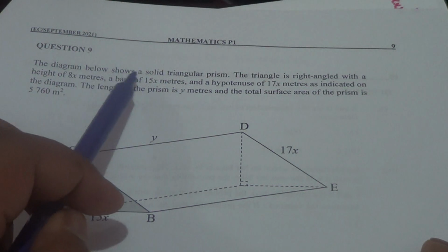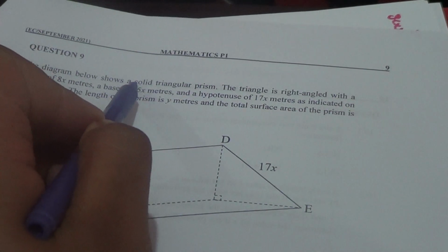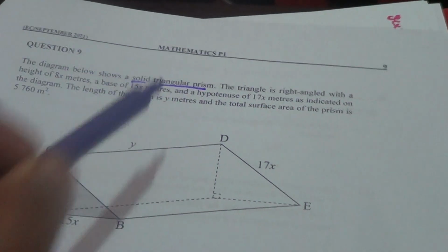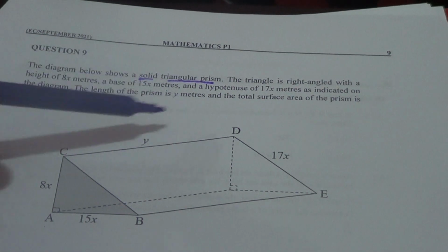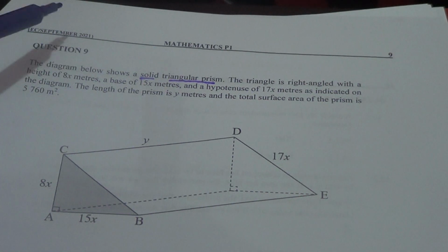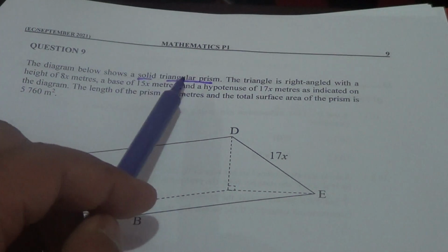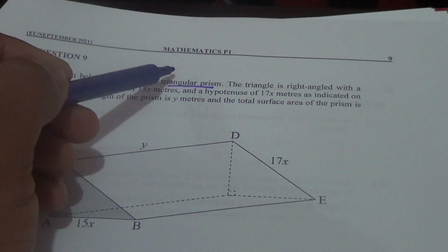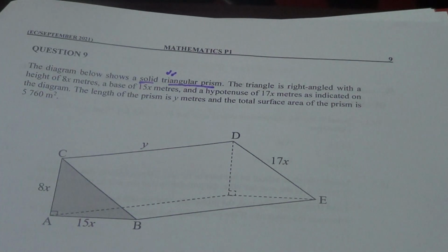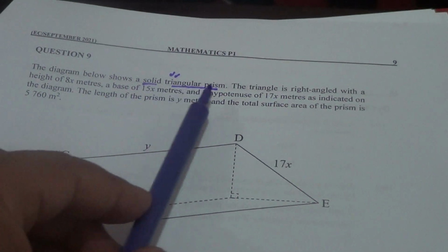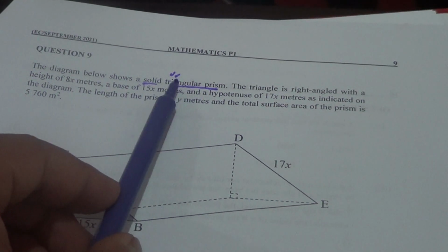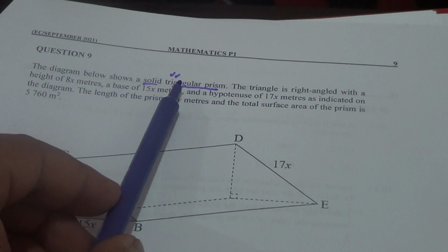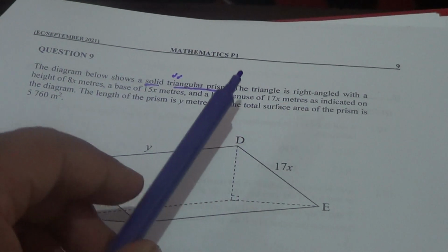So the diagram below shows a solid triangular prism. So once it's saying solid, it's not hollow. So there's no open space. So it's a solid triangular prism. Again, triangular. That means the basal surface area here is the triangle. And then the rest, it doesn't matter, okay?